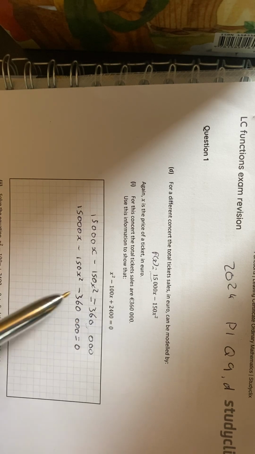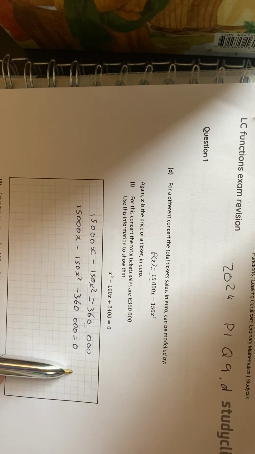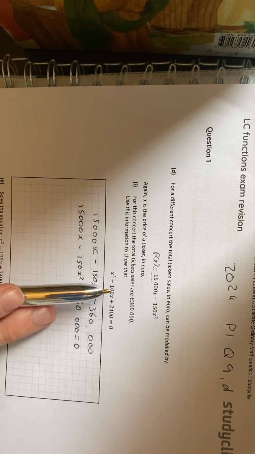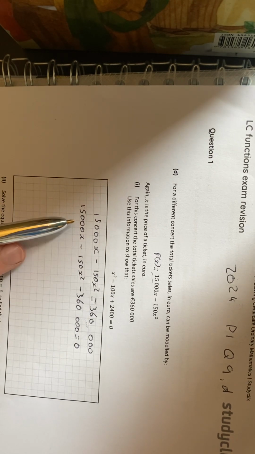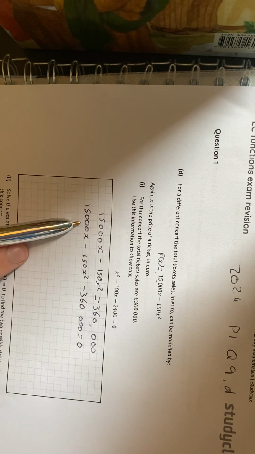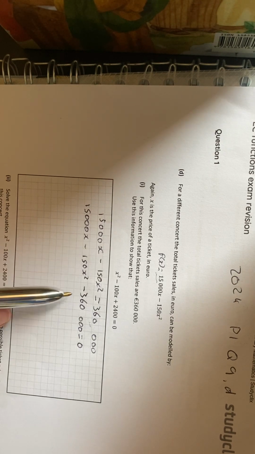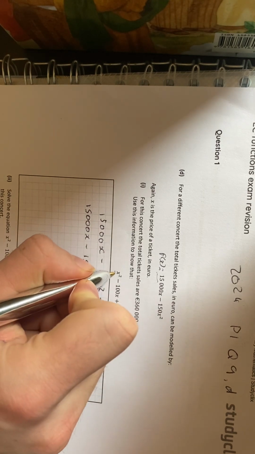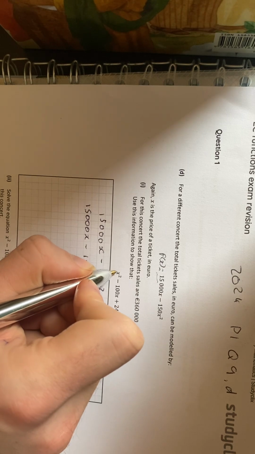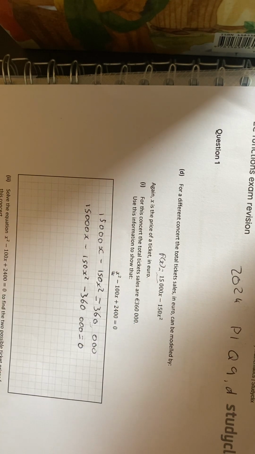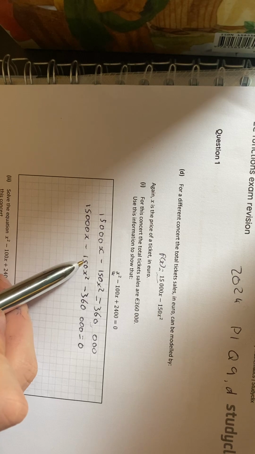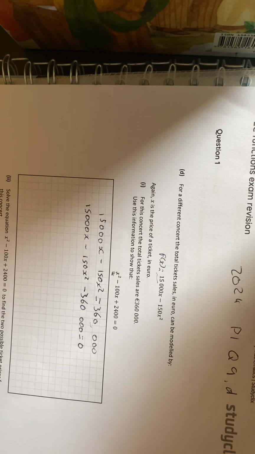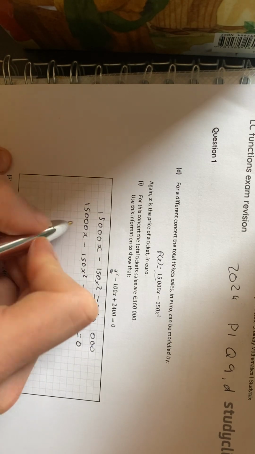Now we need to use one more algebra technique to get from this to this. So in algebra, we know if we do something to one side, we can do it to the other. And what we're going to do to this side to make it look like this is take out a common factor. So we have 15,000x minus 150x squared and minus 360,000. We notice that we don't have any number in front of x squared. So if you don't have any number in front of x squared, that means there's going to be a 1. So you have to do something to minus 150x squared to get it to be 1x squared. So what we're going to do is divide everything by minus 150.